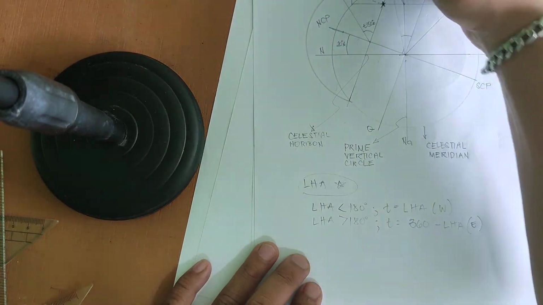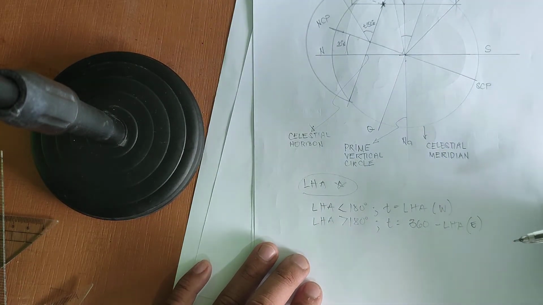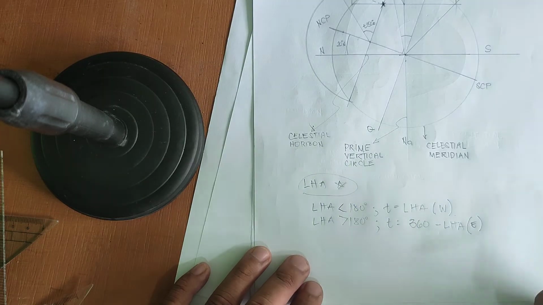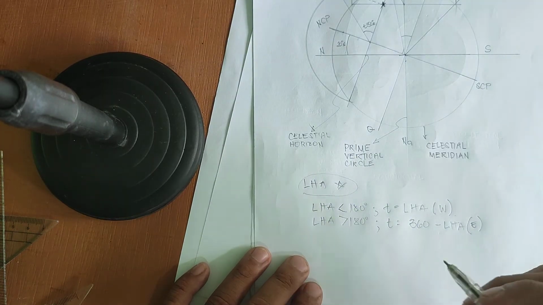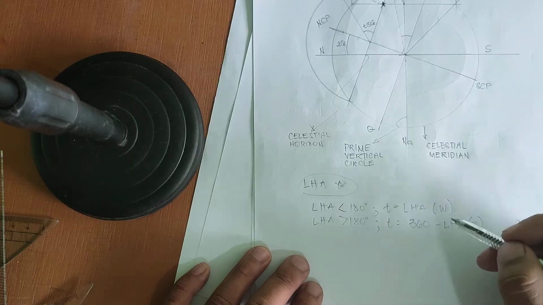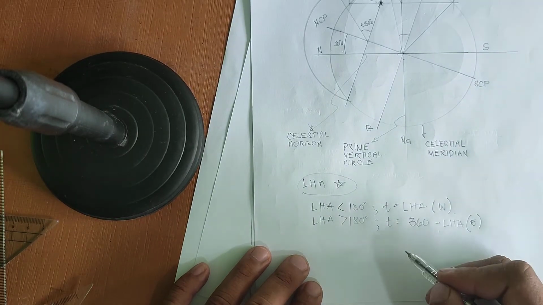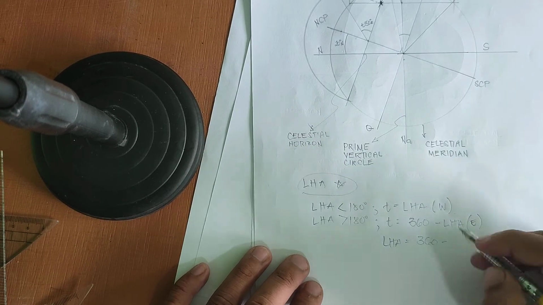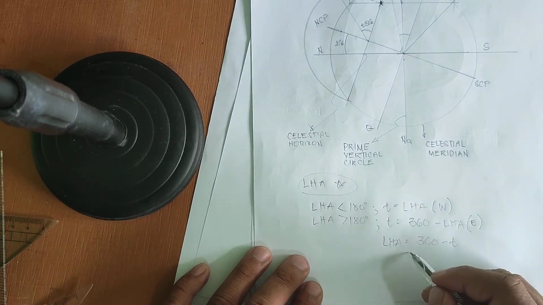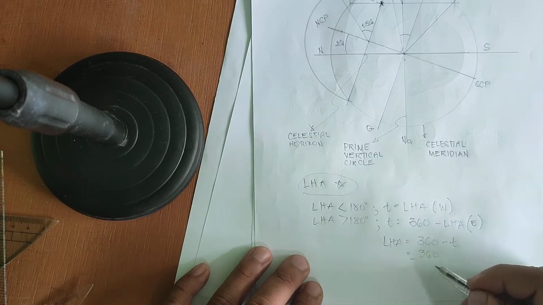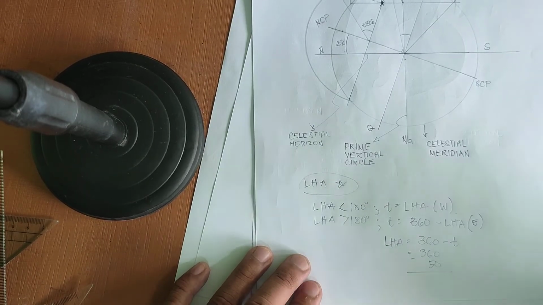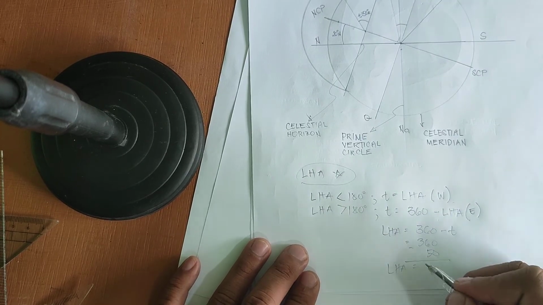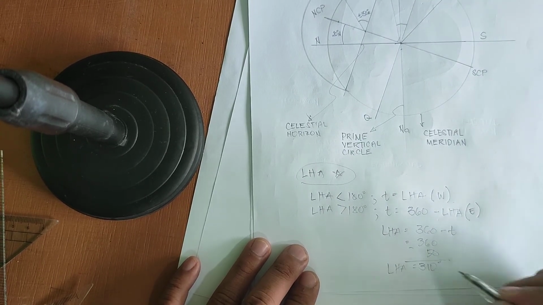So, considering your meridian angle now, it is 50 degrees east. Therefore, it is understood that your LHA is more than 180. So, you just transpose this one. LHA now will become 360 minus meridian angle. So, 360 minus meridian angle of 50. Your LHA is 310 degrees.